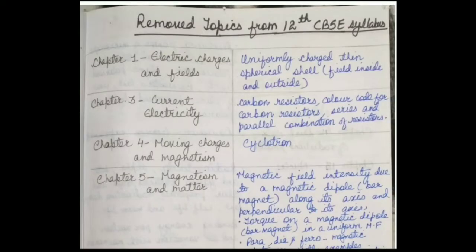After this, CBSE has removed some topics from each unit, okay, for this year only. So let us see what those topics are. In chapter 1, electric charges and field, the uniformly charged thin spherical shell topic is removed. No need to study this topic. When you are doing revision, please keep in mind that there is no need to study this topic. No questions come from this one, uniformly charged thin spherical shell. Then in chapter 3, current electricity, carbon resistor, series combination, panel. These are removed for this year. Then chapter 4, only one topic, that is cyclotron, is removed.